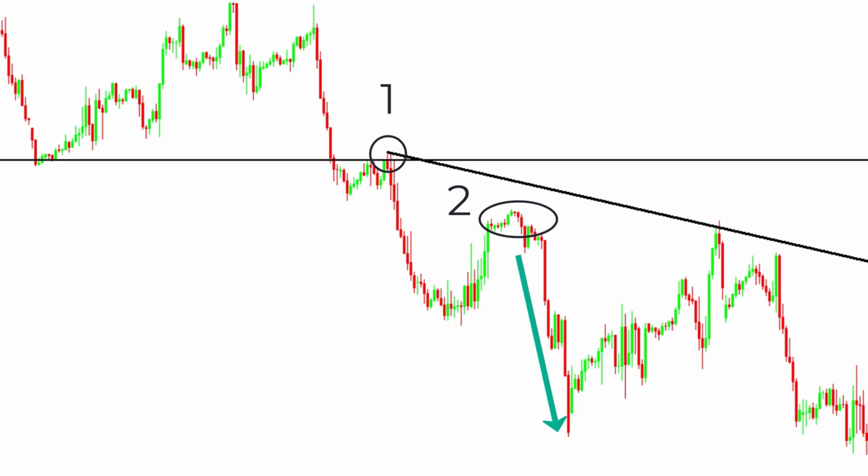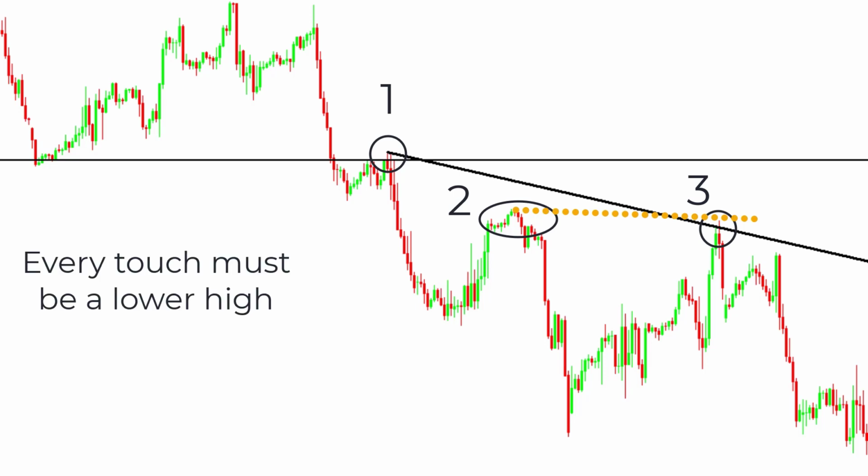Afterwards, the price fell down sharply, and printed a new low. Which means, even though the second touch did not actually come anywhere near the trendline zone, we can still count it as a second touch. And here is the third touch. Notice that the price did not break the previous high, which is very important. Because, if it did break the previous high, then we won't have a trendline to watch and trade on.